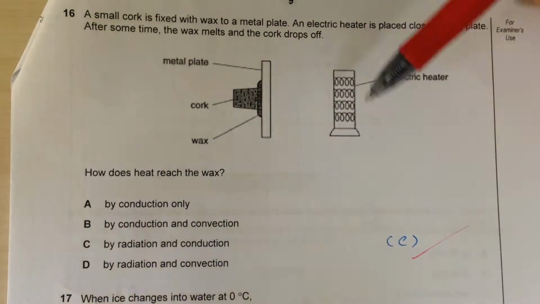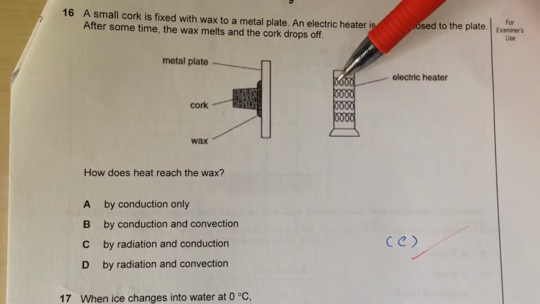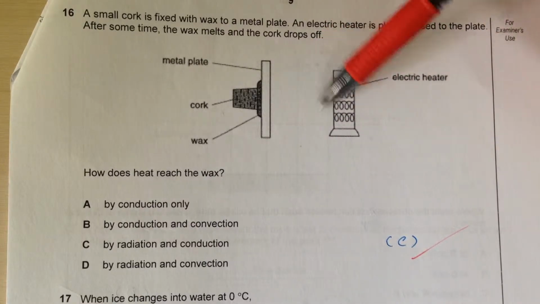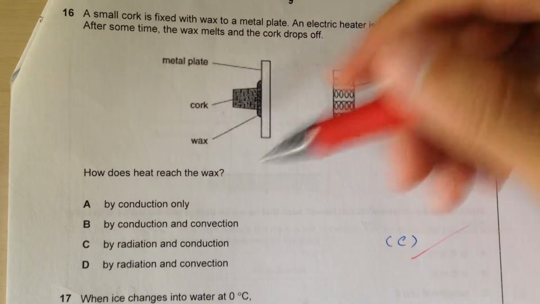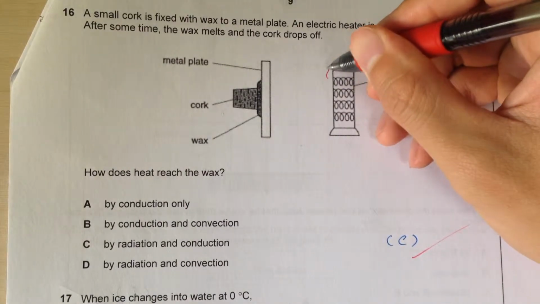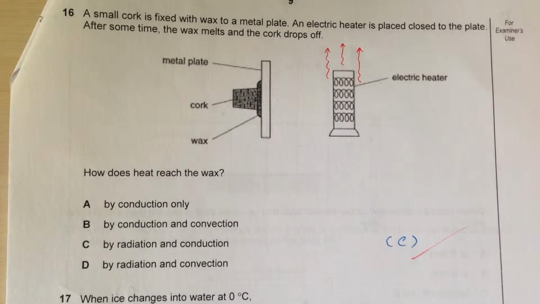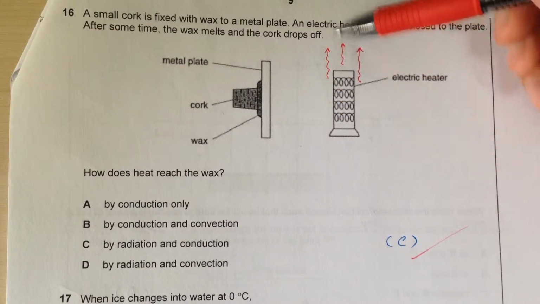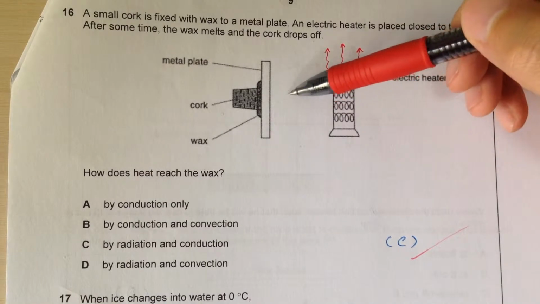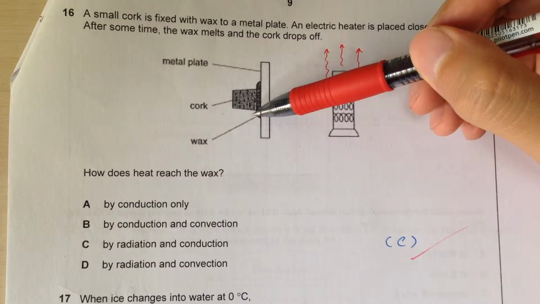Okay, question 16. Now question 16 is quite typical. It appears in the 10-year series quite often. What happens is that heat will travel from high temperature to low temperature, and since there is only air here, why is convection not considered? The air around the heater is going to get heated up, and heated up air will have lower density, so it will only rise. Therefore your hot air will not come to your metal plate which is on the side. So that's why convection is not the main mode of heat transfer between the heater and the plate here.